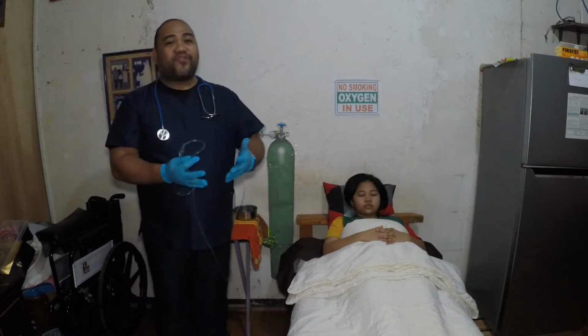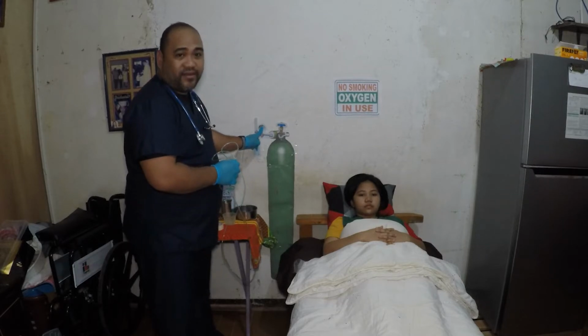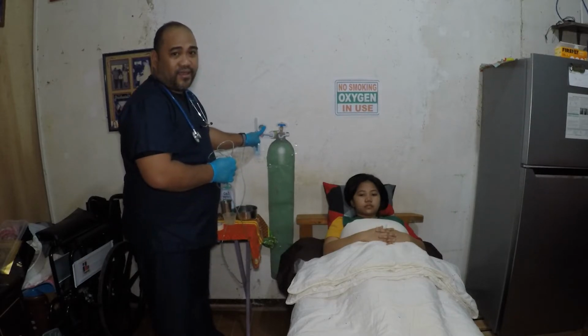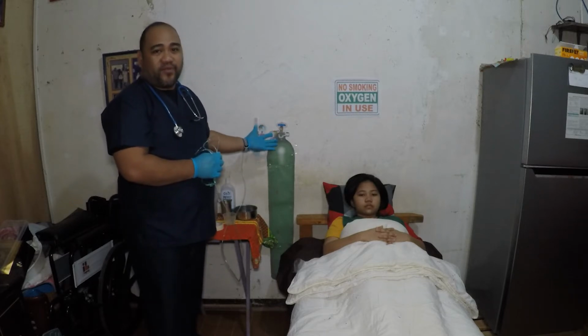Then we have to test flow by setting the flow meter at 2 to 3 liters per minute. This is to provide or prescribe oxygen to the client. So we have to check, open the gauge, and then check also the meter here. Then adjust the flow meter, setting it to the ordered flow rate.